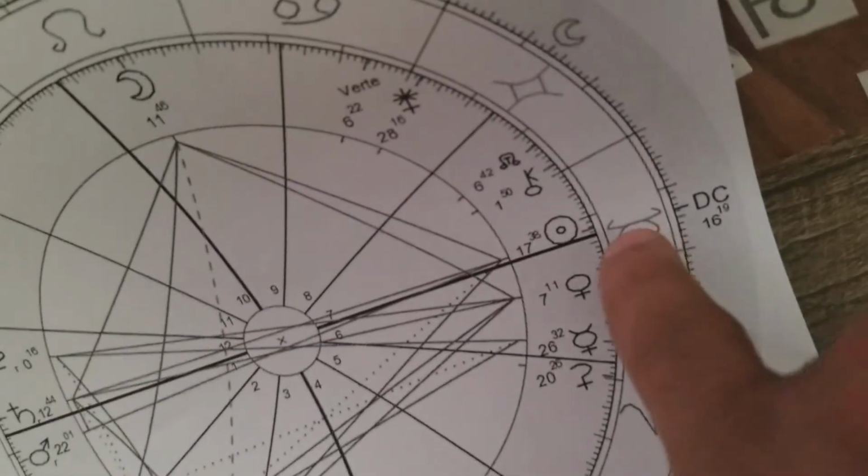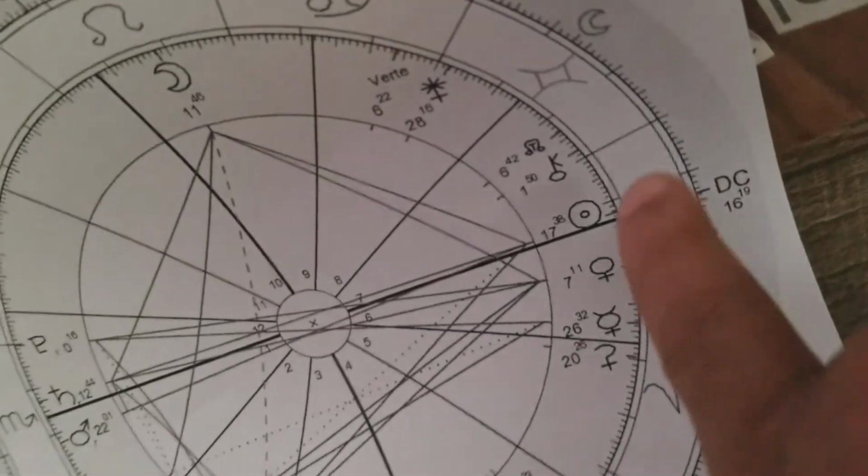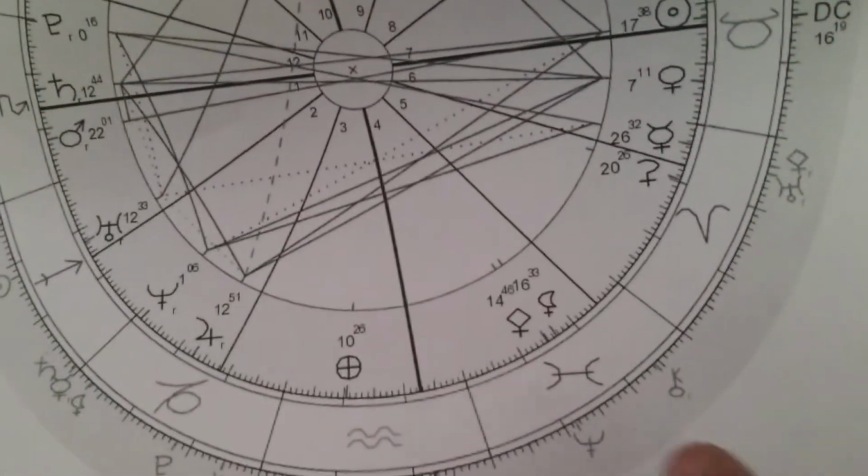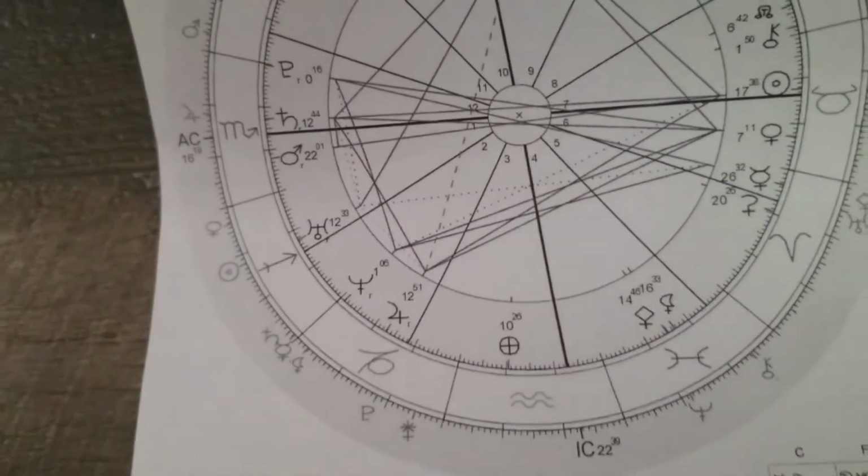Lilith and his sun is sextile. See, Lilith and his sun. Lilith, sextile, 60 degrees. Because that's an earth sign, and that's a water sign. Earth and water go good together. 60 degrees. It's called sextile.